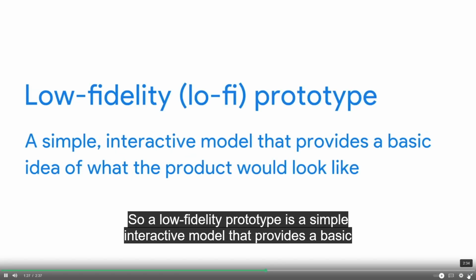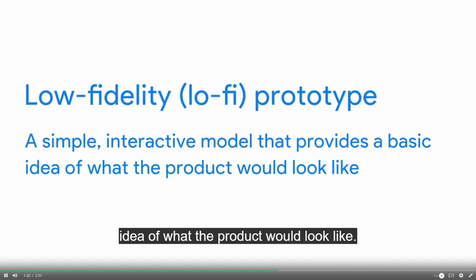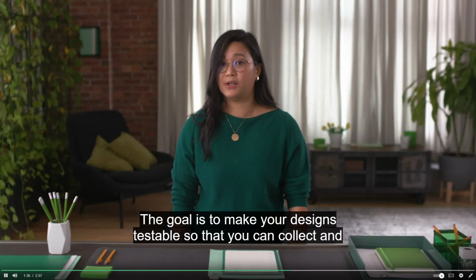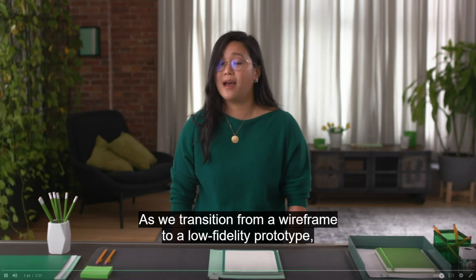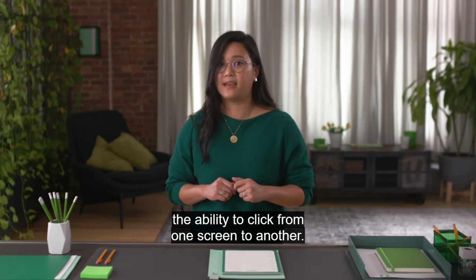So a low-fidelity prototype is a simple, interactive model that provides a basic idea of what the product would look like. The goal is to make your designs testable so that you can collect and analyze feedback early on. As we transition from a wireframe to a low-fidelity prototype, the biggest difference is the interactivity, or the ability to click from one screen to another.